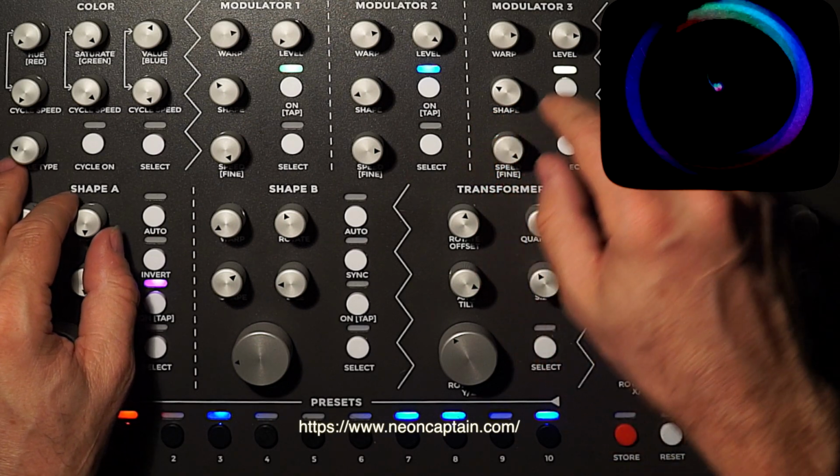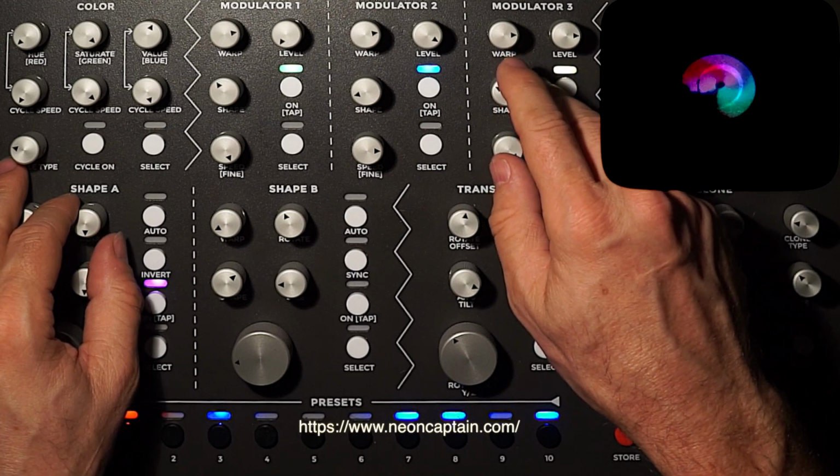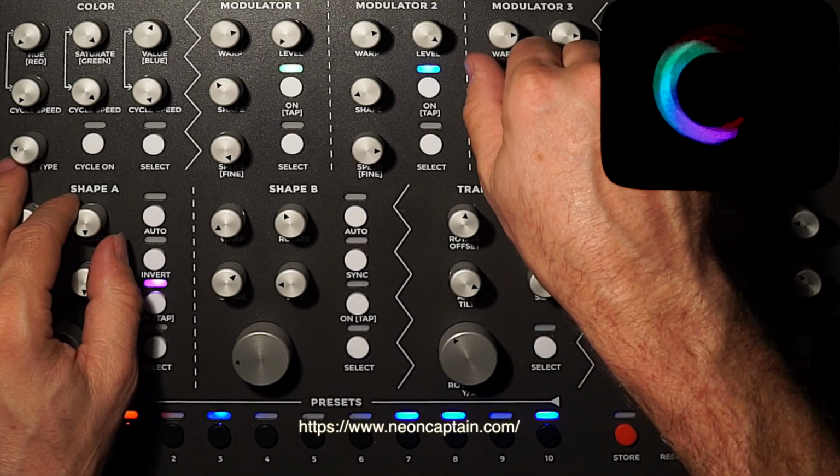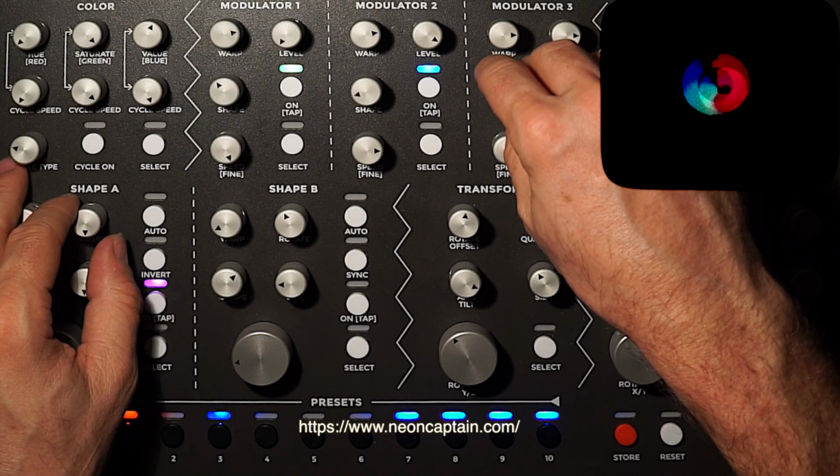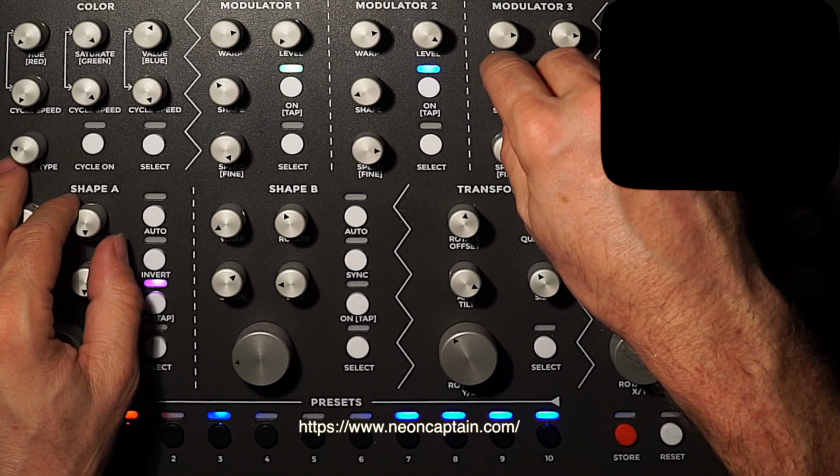And one of the cooler things to do is we've got traditional waveforms. We've got sine and triangle and ramp up and ramp down.